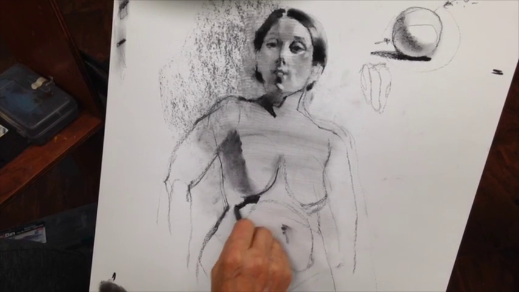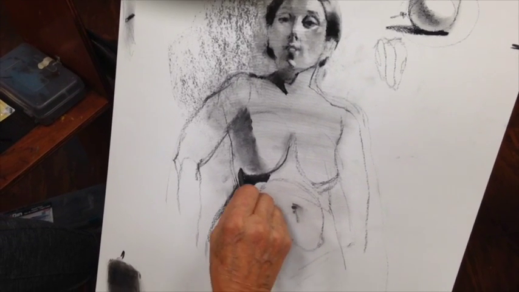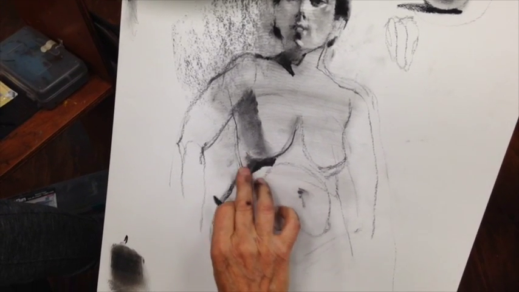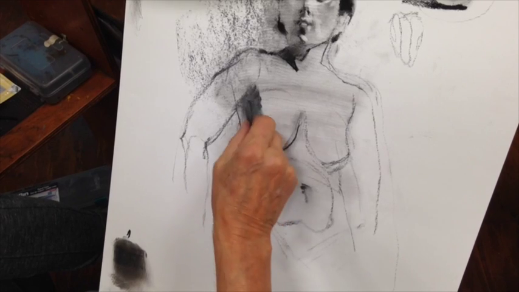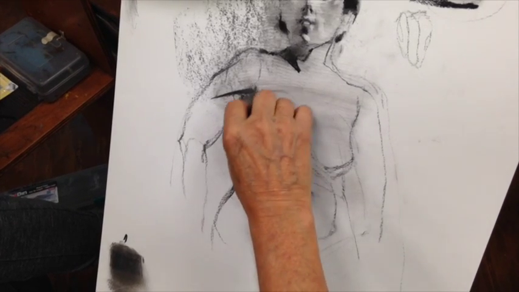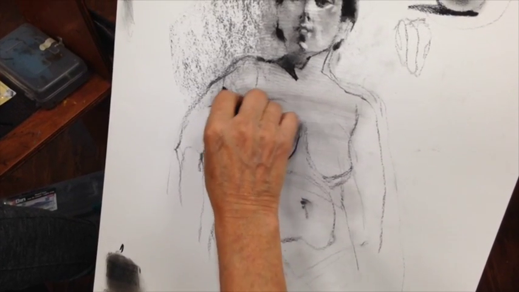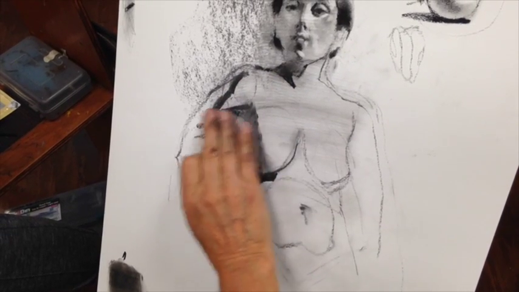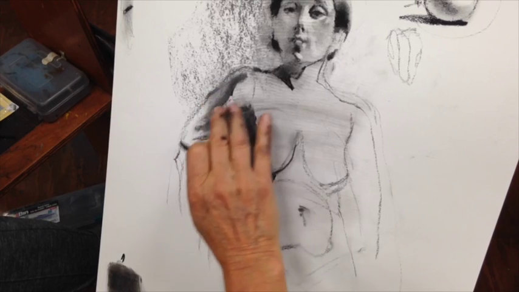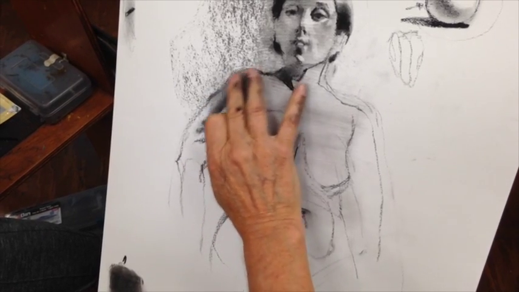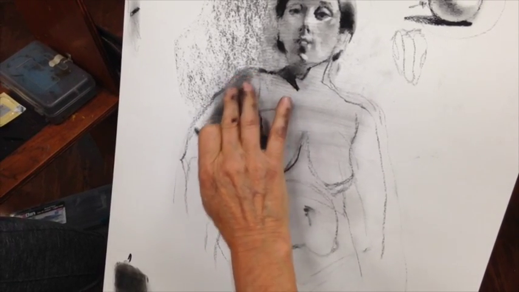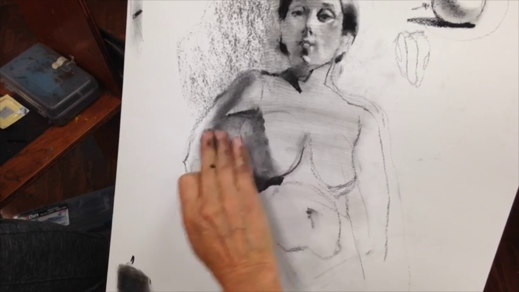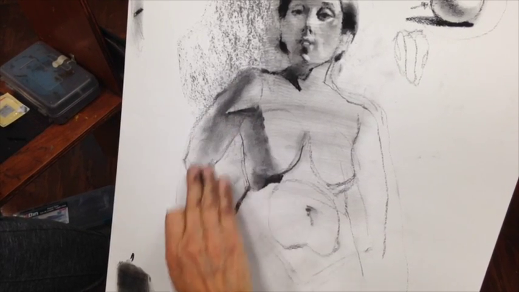And here's a beautiful cast shadow right here. And then we take it right into the mass. There's a beautiful cast shadow right here. This is the core of the shadow right here. Cast shadow, core. This is fill shadow right here.